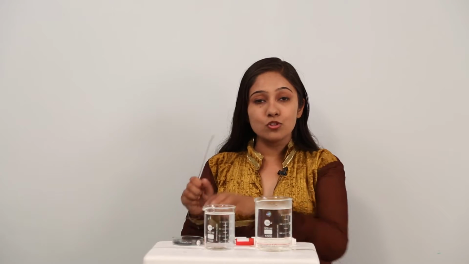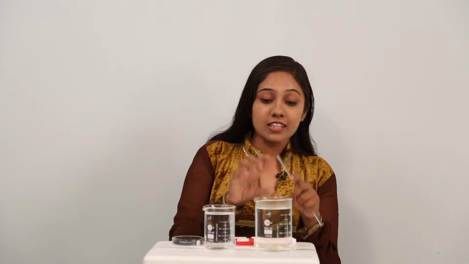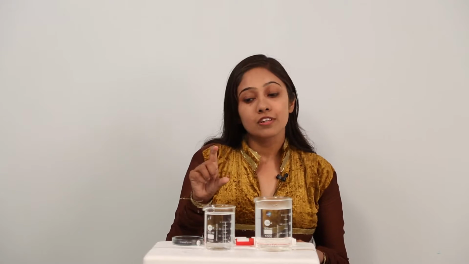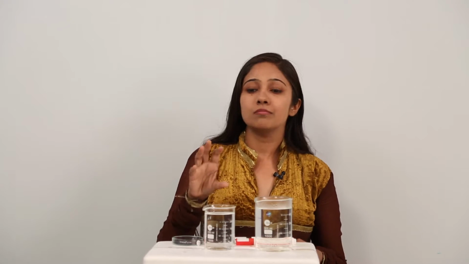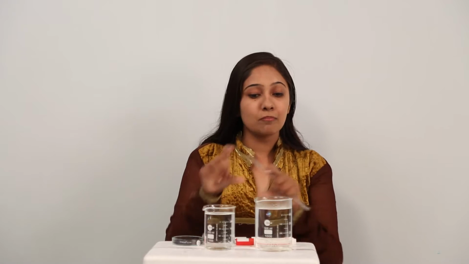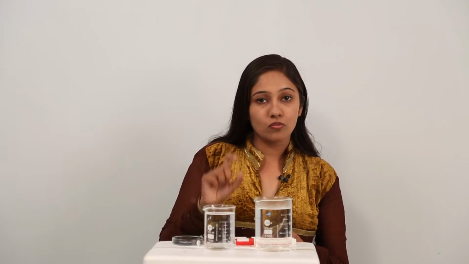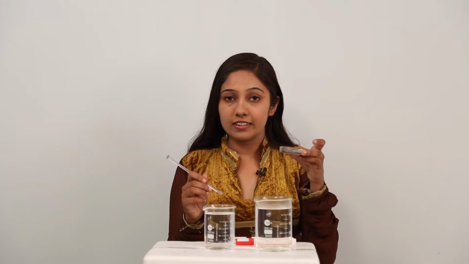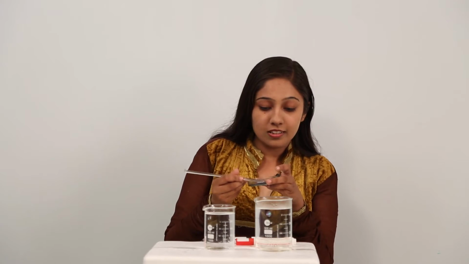Here you can see I have two beakers. Into these two beakers I have put in water, but the difference between these two beakers is, in this beaker I have put in some hot water, and in this beaker we have normal fresh water. Maybe you can say this is colder as compared to this beaker. So this beaker contains hot water and this beaker contains cold water. What is going to happen when we put in some potassium permanganate crystals? So let us see what happens.